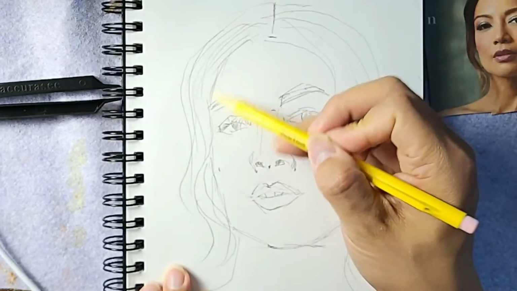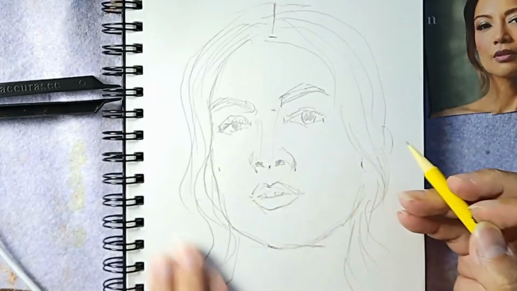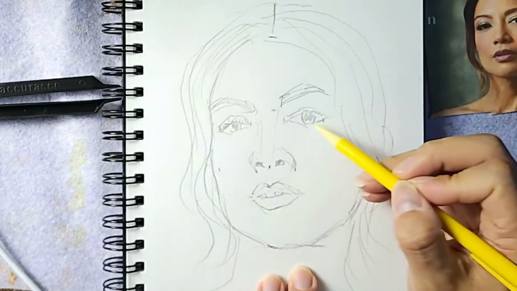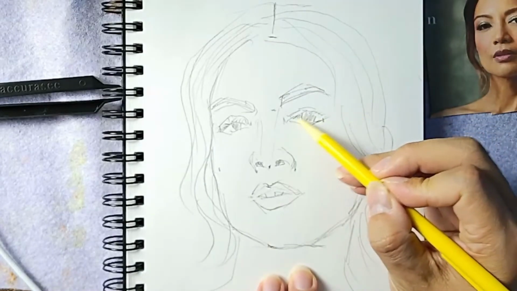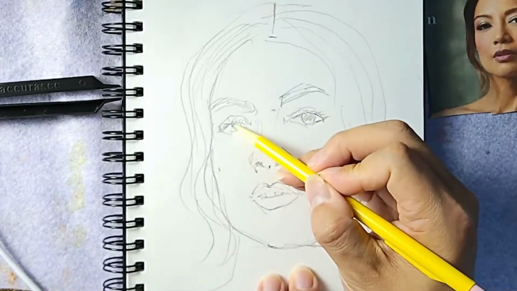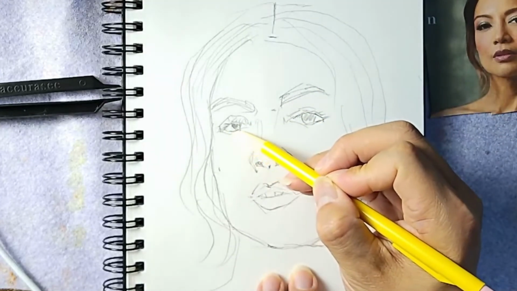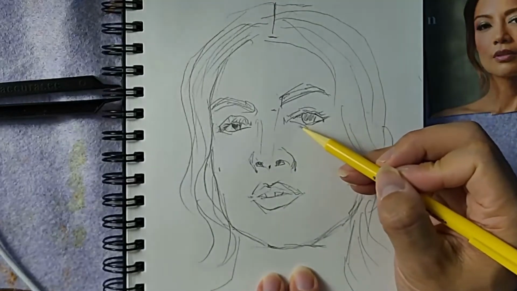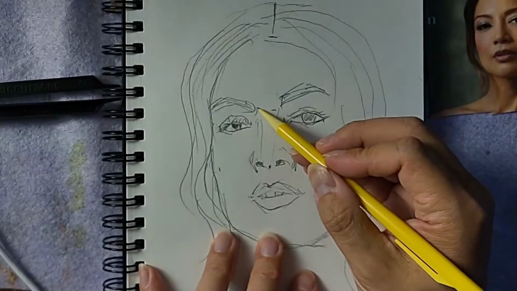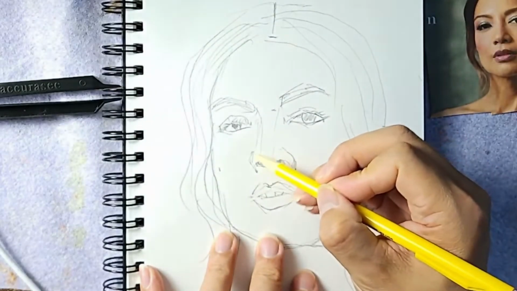But does it look like her? Oh, that's close enough, right? Portrait is not my thing. I like animal portraits.